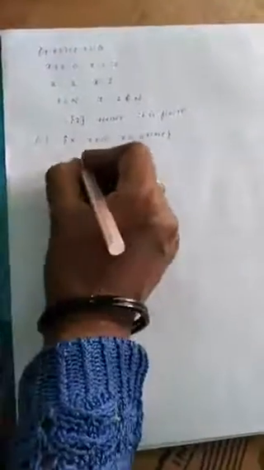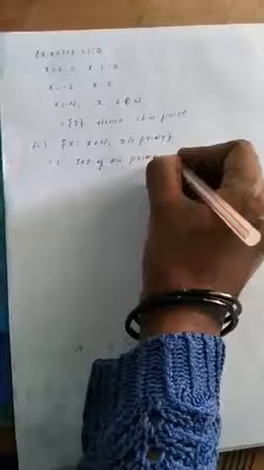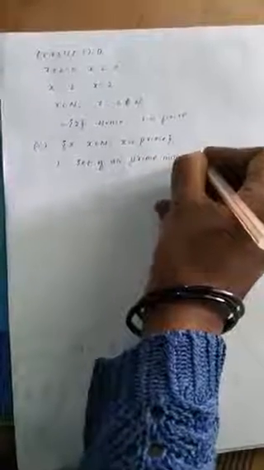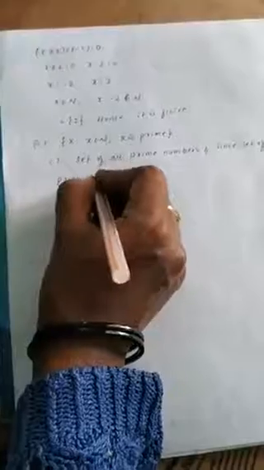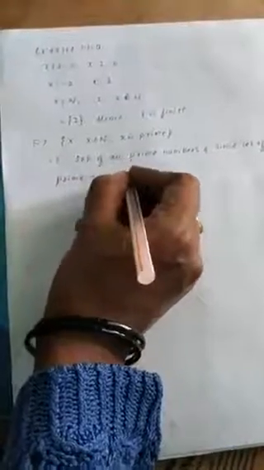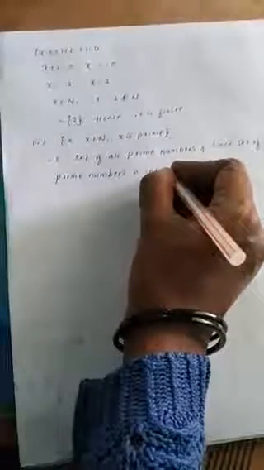So this is the set of all prime numbers, and since the set of prime numbers is infinite, we can't count it, right?